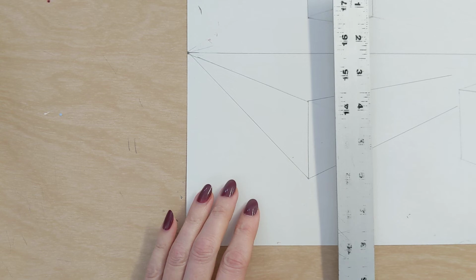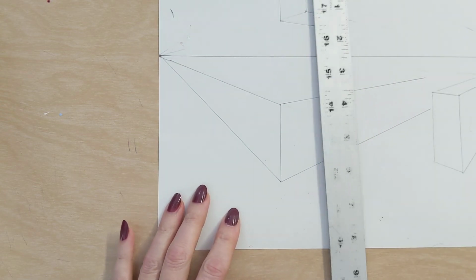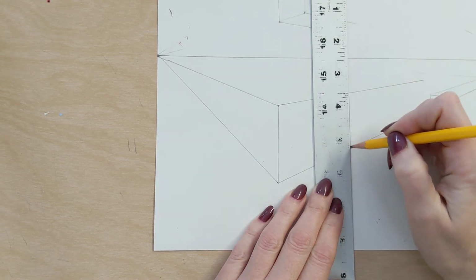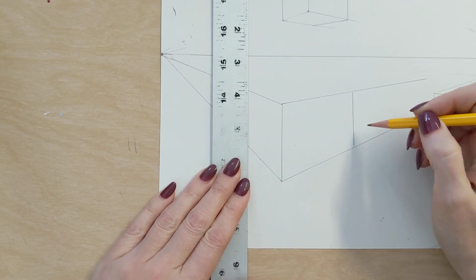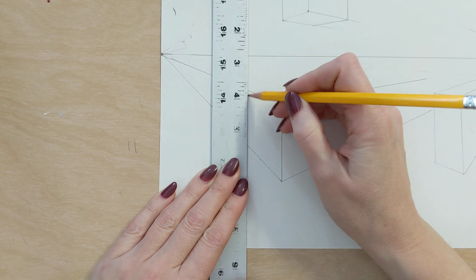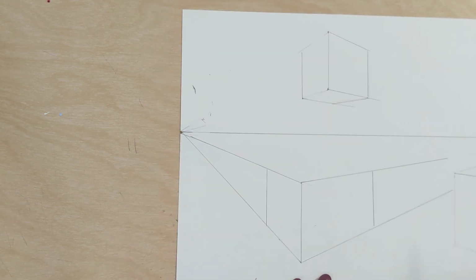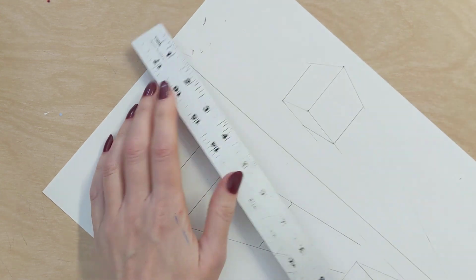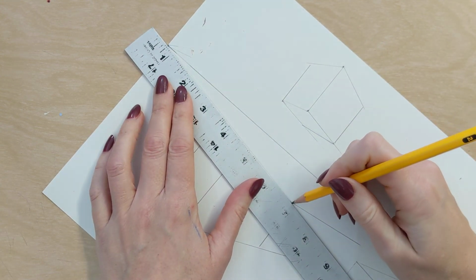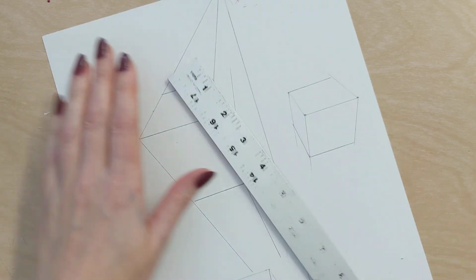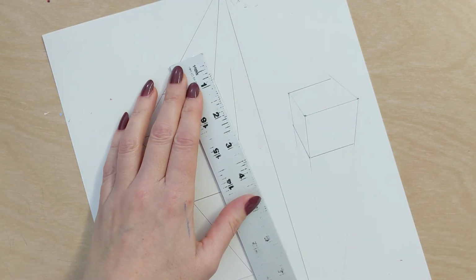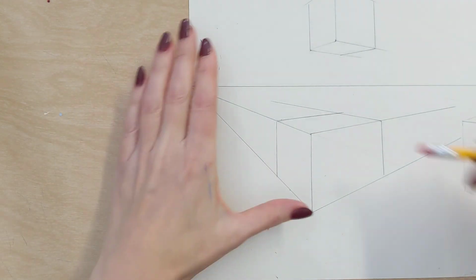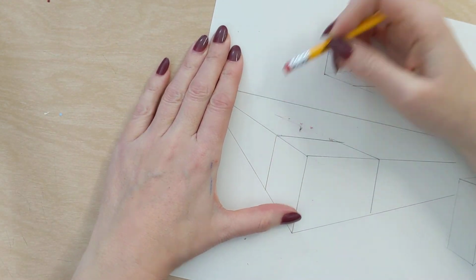So I might make this box a little bit bigger than the last couple. And then I'm going to take these to their opposite vanishing points to draw the top of my box. Okay, and I can erase those lines out. I've got my third box.